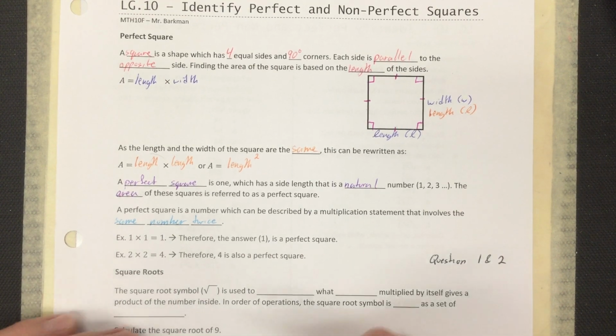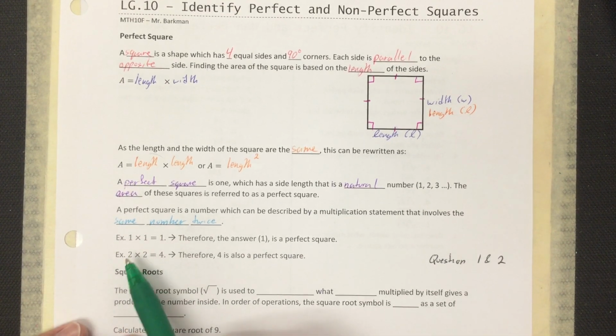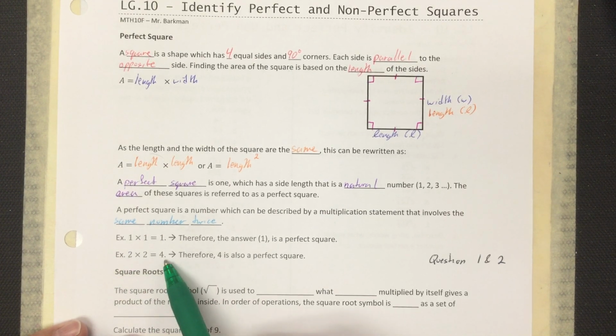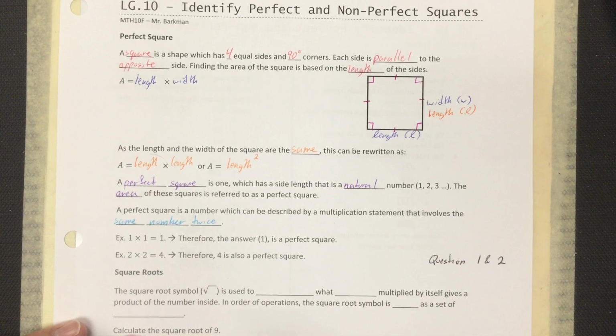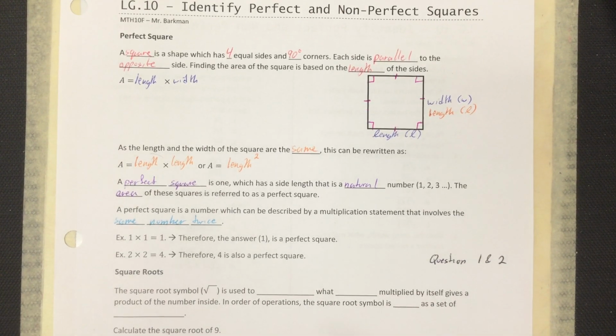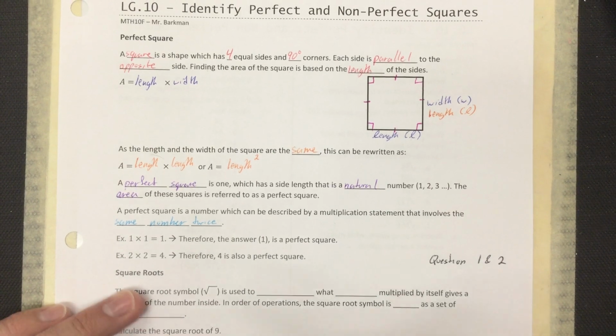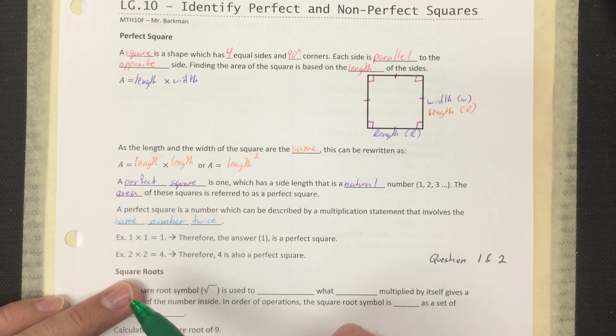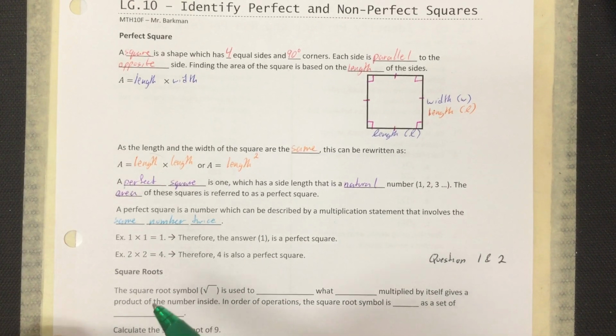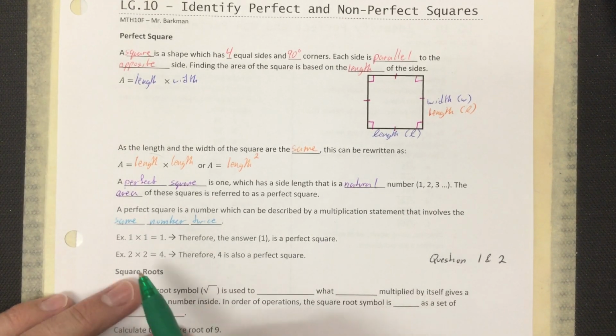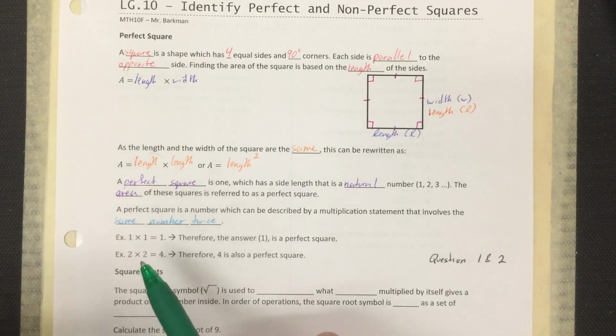That's important to recognize. 2 times 2, so if we use the same natural number and multiply it together, 4 is also a perfect square. And we have a whole bunch more. There are, technically, an infinite number of perfect squares. We're not going to deal with an infinite number. We're going to take a look at the first 20 for the most part, and I'm going to be expecting that you memorize the first 20.